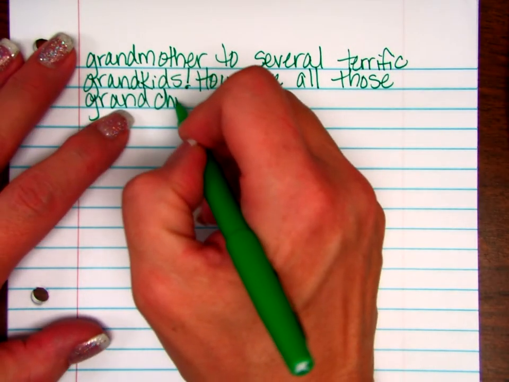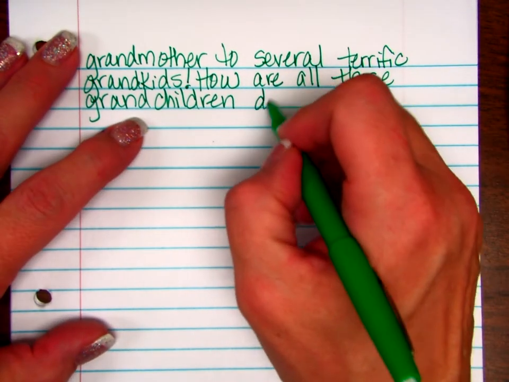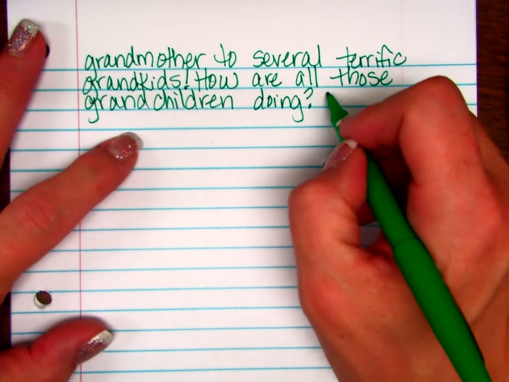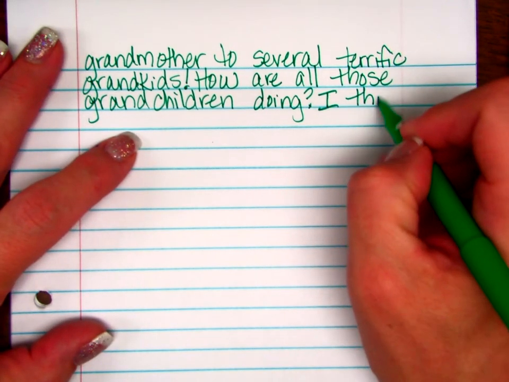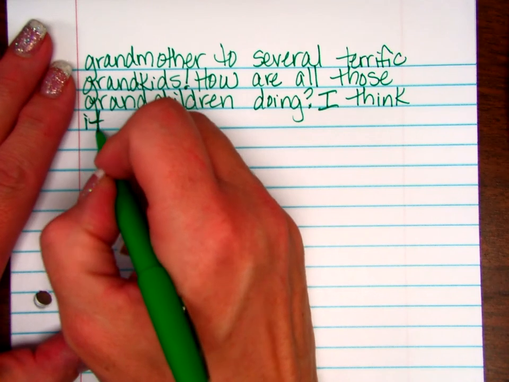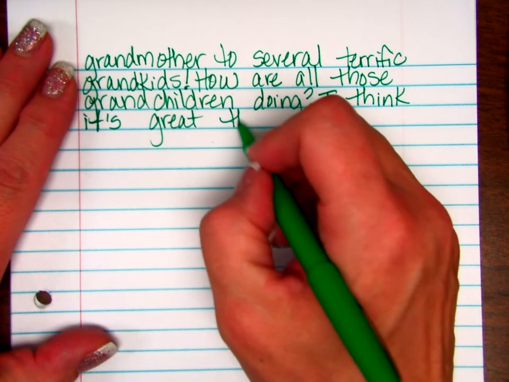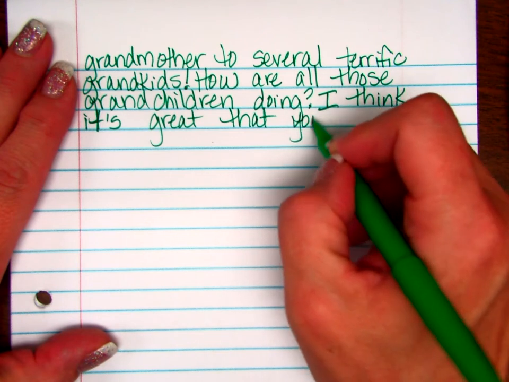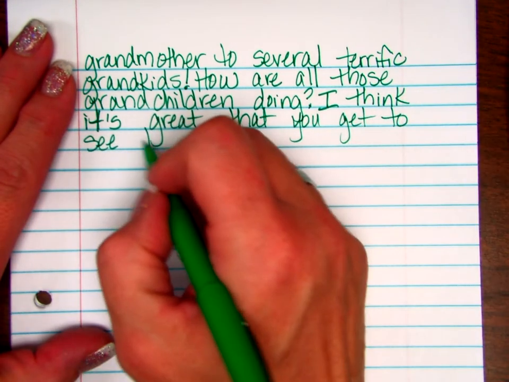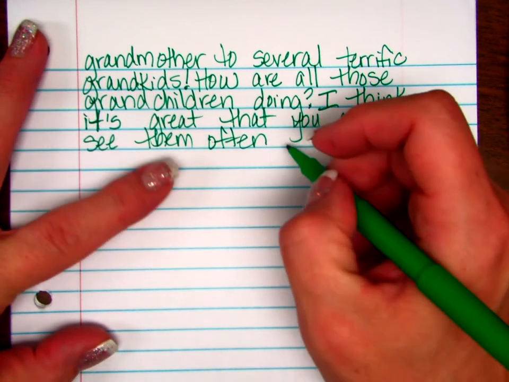I just said grandkids, so now I'm going to use grandchildren to change my word choice. And I know she lives near some of them, so I'm going to make a note. And then I'm going to ask about her kids, which was part of my outline.